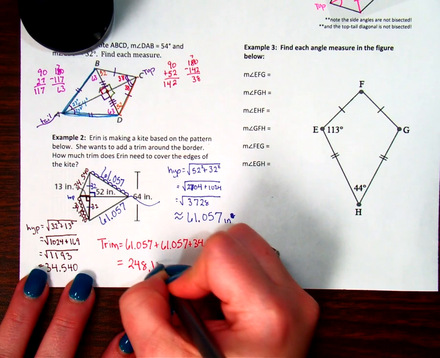The next one, FGH. Well, that one I didn't really even have to find because they gave me that one, right? I already know that's, oh, well, I didn't because they gave me this 113. I had to find this 113 degrees.